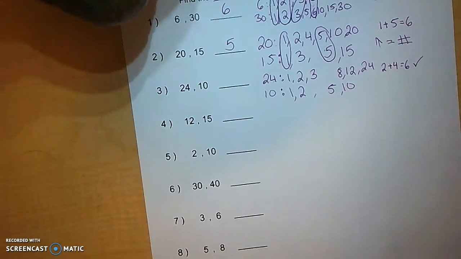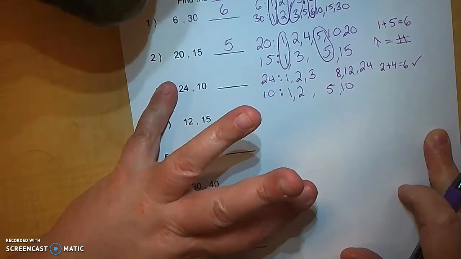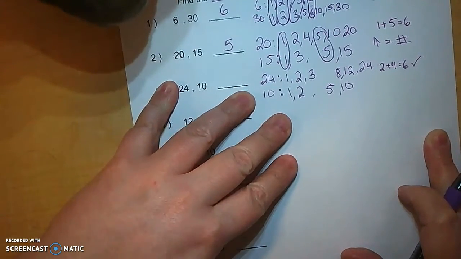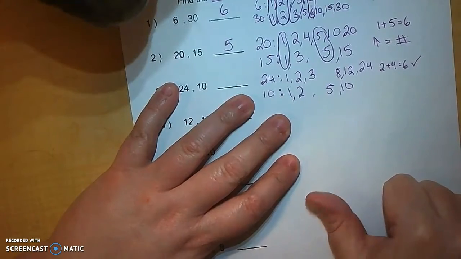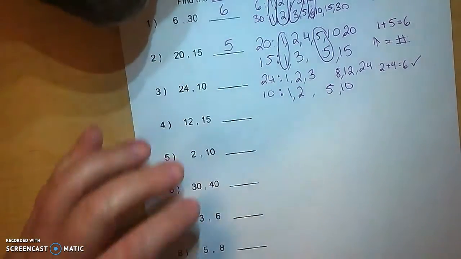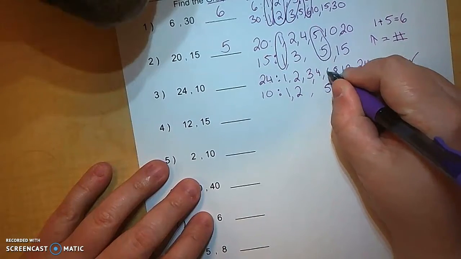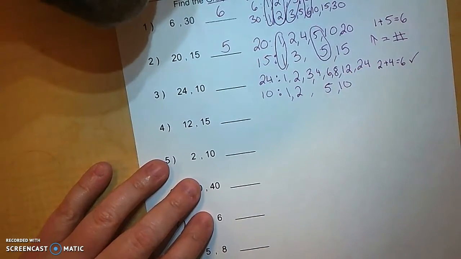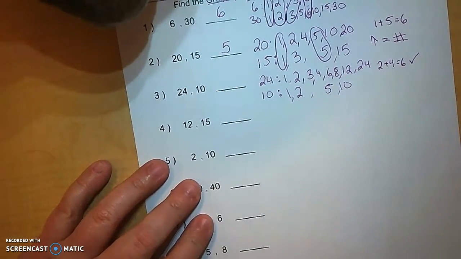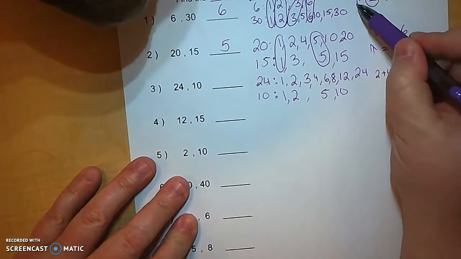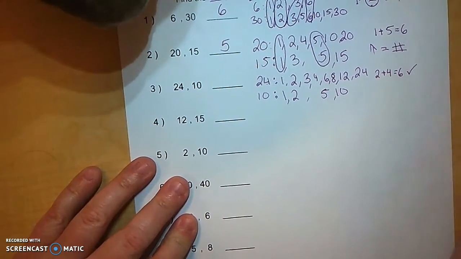Will 4 work? Let's see. 4, 8, 12, 16, 20, 24. Yeah. 6 times. So we have 4 and 6. But 5 won't work because it's 24. It ends in a 4, not a 0 or a 5. So that won't work. So now we need to find our biggest same factor.